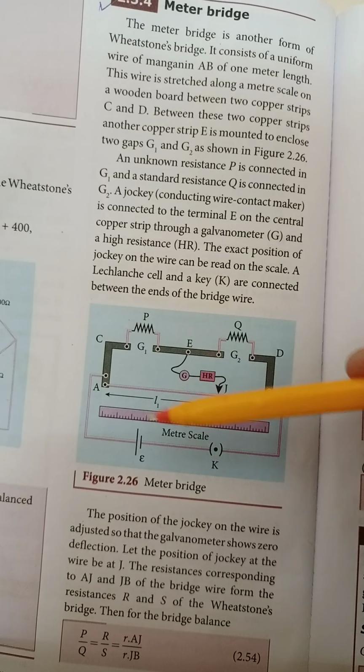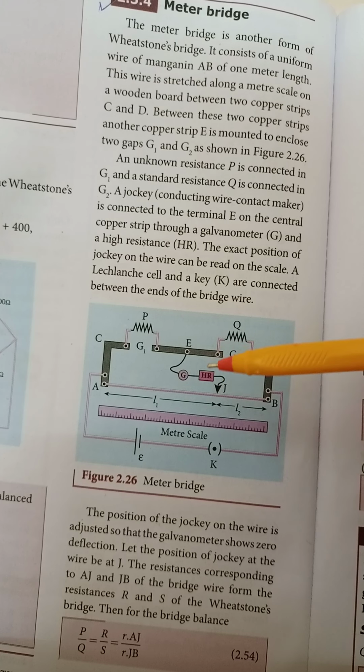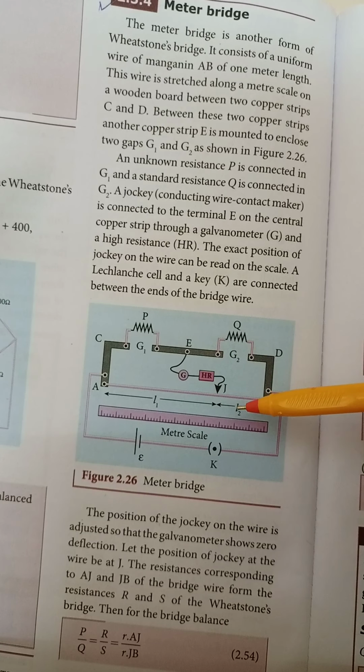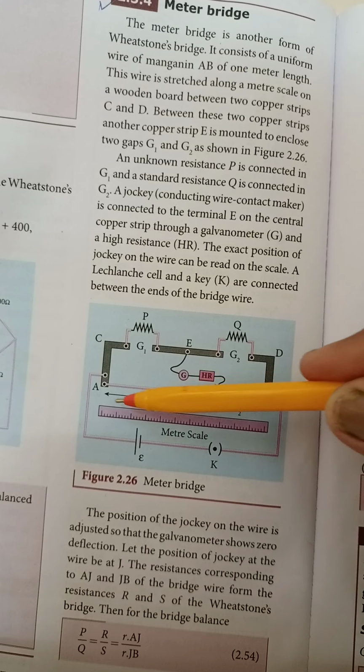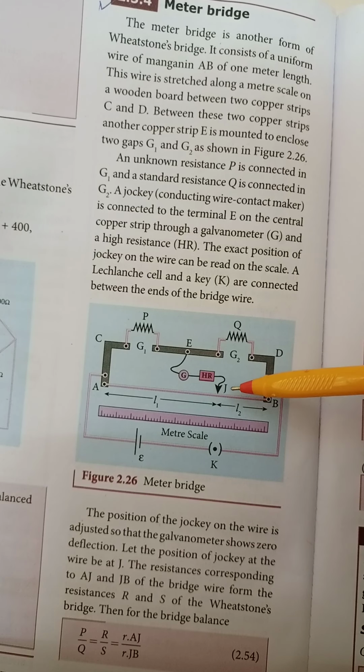If small r represents the resistance per unit length of the meter bridge wire, then for the length L1 the resistance of the portion AJ becomes r into AJ, and this r into AJ corresponds to the resistance R of the Wheatstone's bridge, and the portion JB having a length L2 will have a resistance of r into JB, which corresponds to the resistance S of the Wheatstone's bridge.